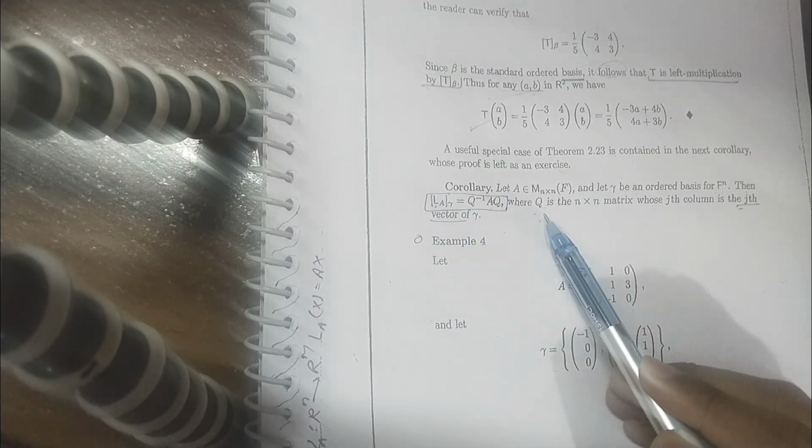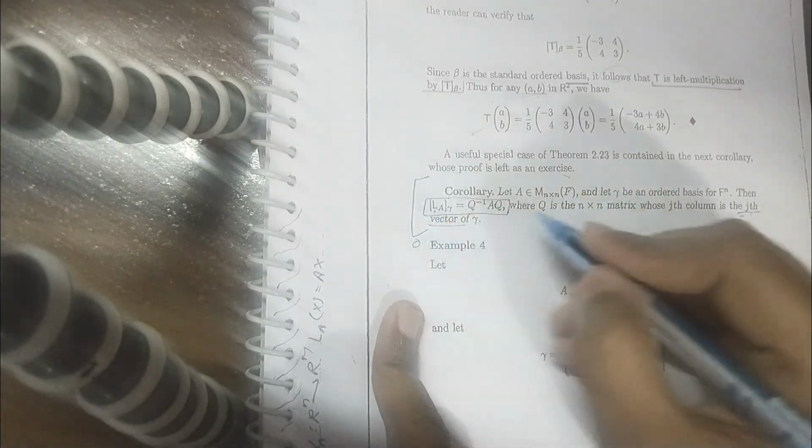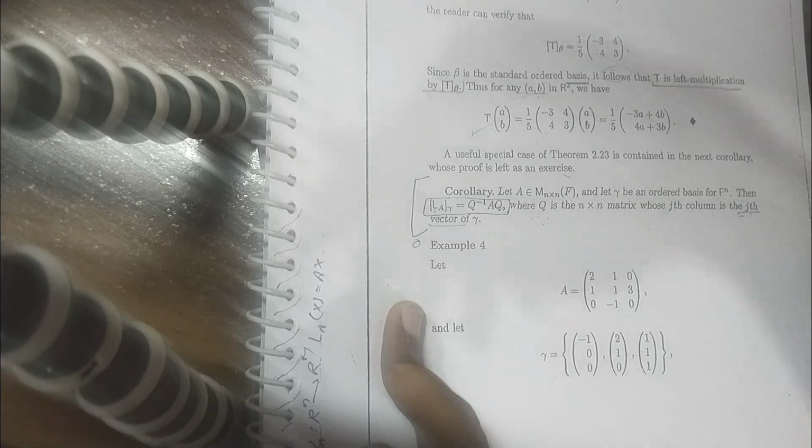Okay, so let's begin with this corollary. It says: let A be a matrix over the field F of order n cross n. Let gamma be the standard ordered basis of Fn. Then the matrix representation of LA with respect to gamma equals Q inverse AQ, where Q is the n cross n matrix whose jth column is the jth vector of gamma. So this corollary explains another method to find the matrix Q.